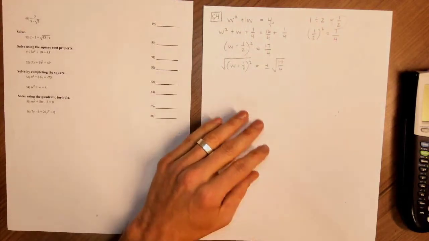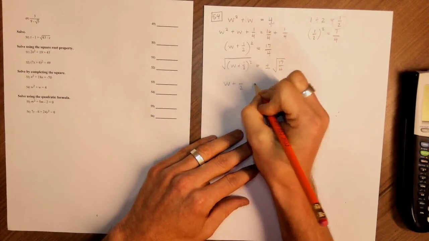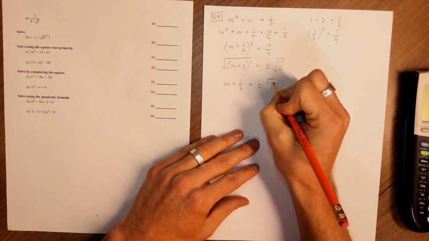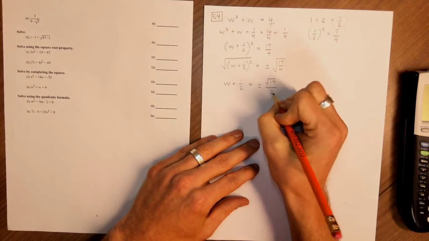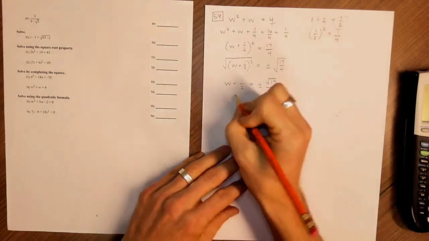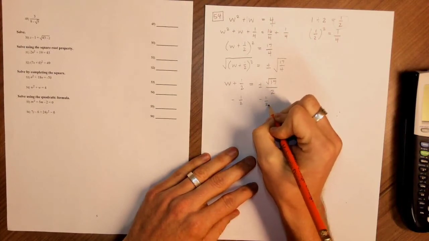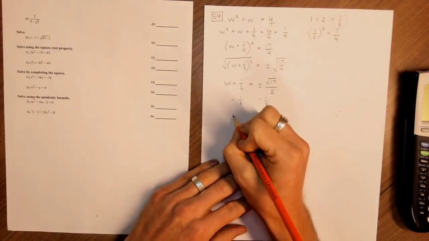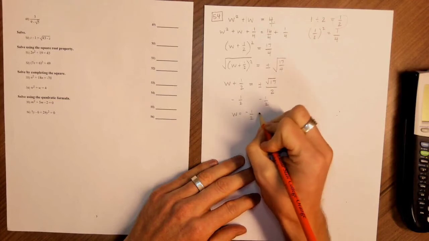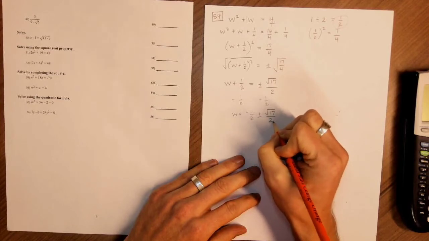Well, we can get the square root of 4, so we can make this come out. W plus 1/2 equals plus or minus the square root of 17, and then we can take the square root of 4, which is 2. And now we're going to need to subtract our half from both sides. And so we get w equals negative half plus or minus the square root of 17 over 2.